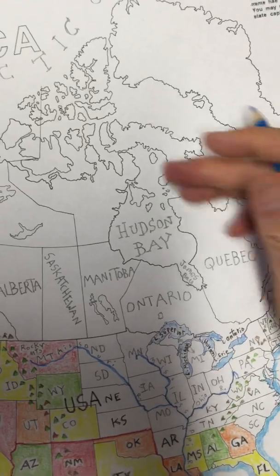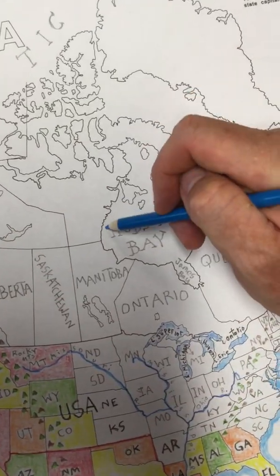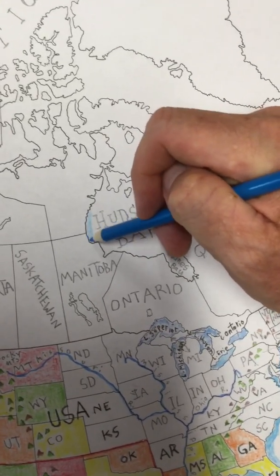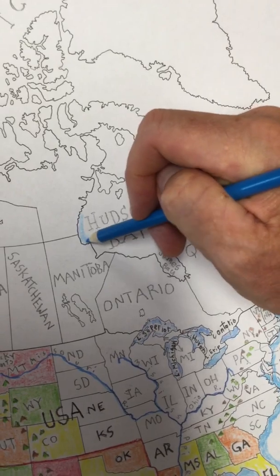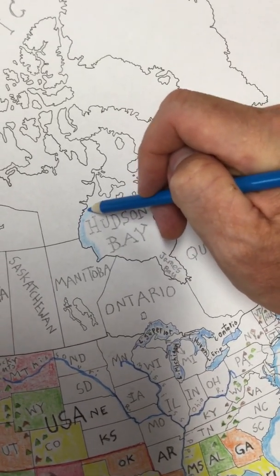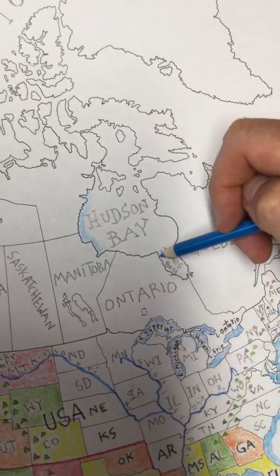Because sometimes it's hard to differentiate land and water, let's take a minute and put a little edging of blue on the inside edge of that large bay, Hudson Bay. Now, as we work our way down, we can get into James Bay too.